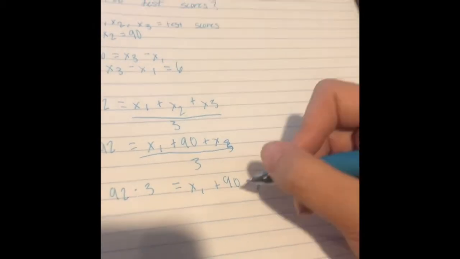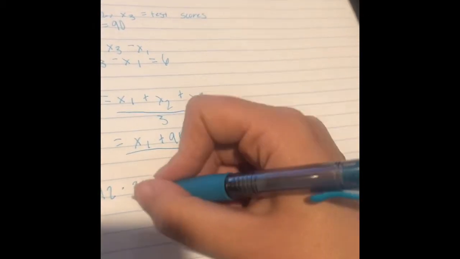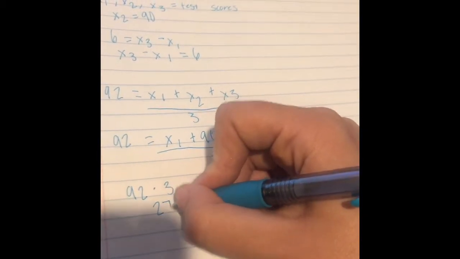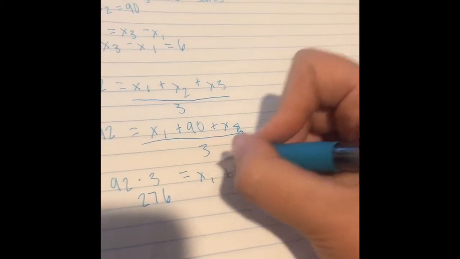And then after multiplying this, if I did this right, this equals 276.